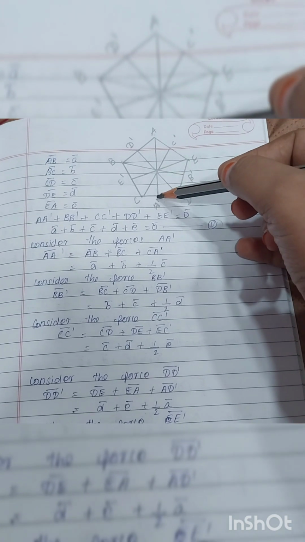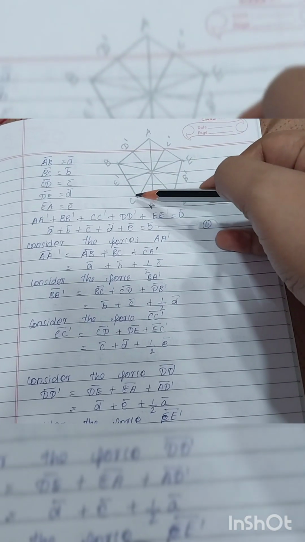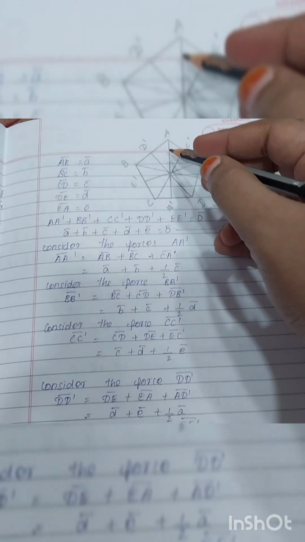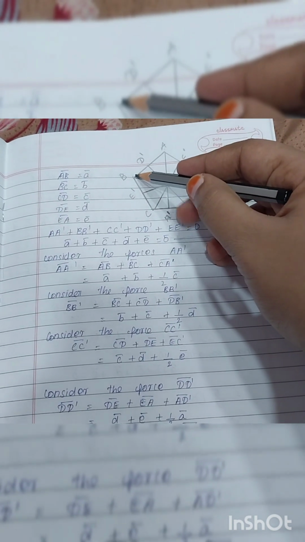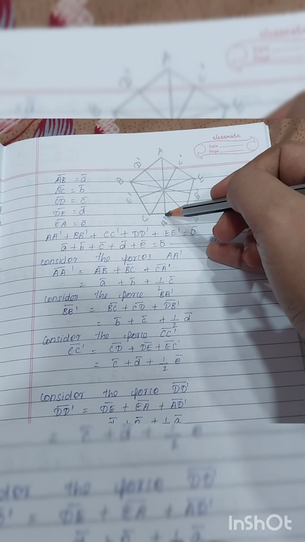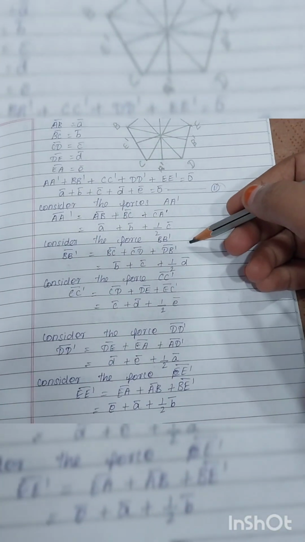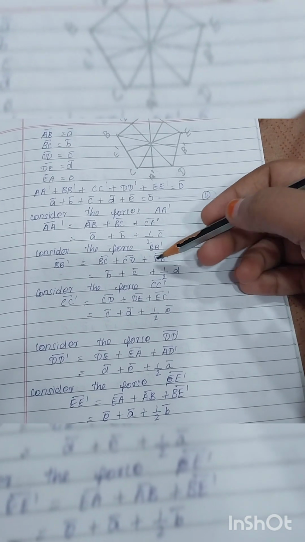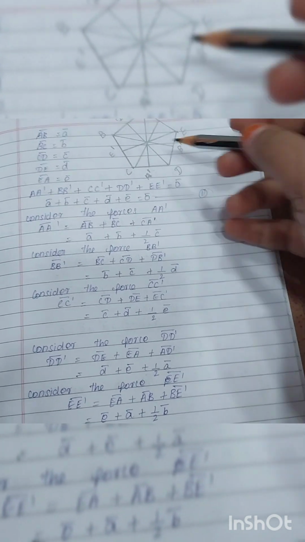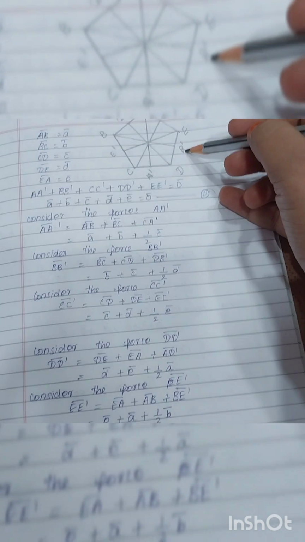A dash vector equal to AB vector plus BC vector plus C A dash vector. We know that AB vector equal to a vector, BC vector equal to b vector, then C A dash is half of c vector. Similarly, B dash vector is equal to BC vector plus CD vector plus D B dash vector.